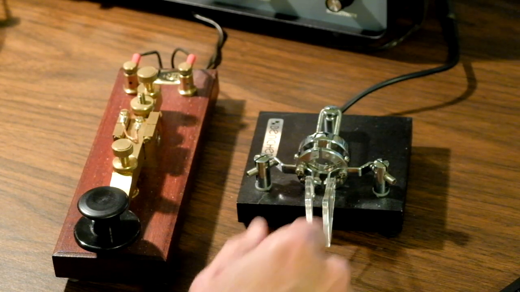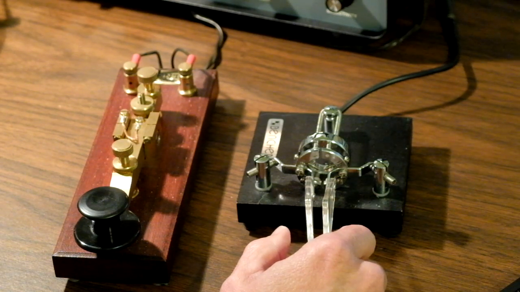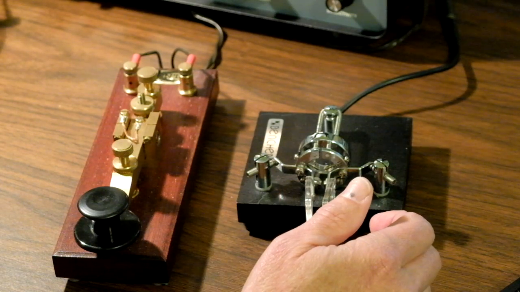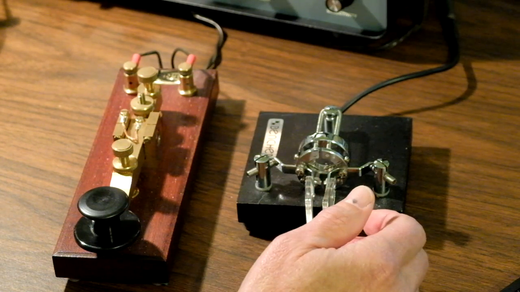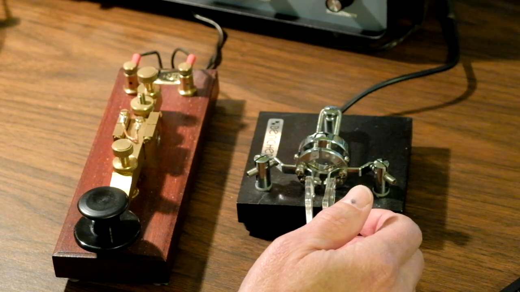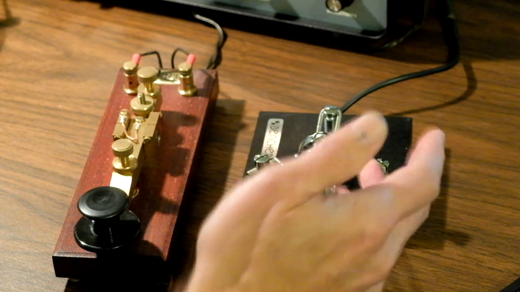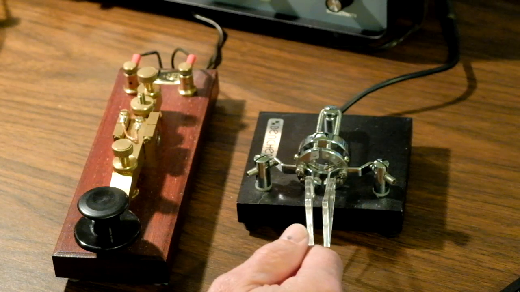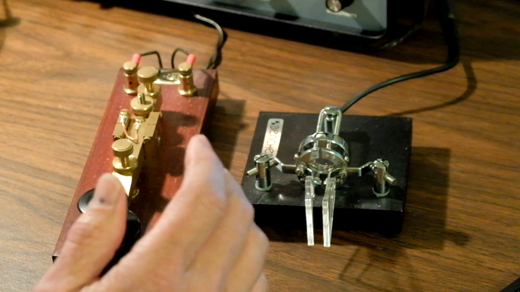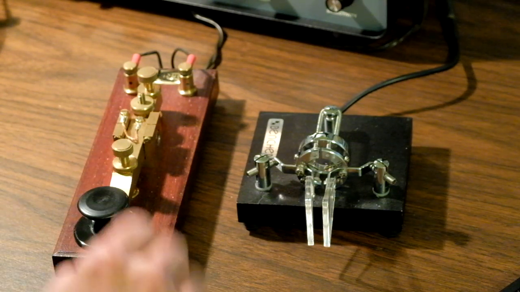Not much motion there. The big difference, and I think the drawback for a beginner with a paddle, is you're doing something different with a paddle than what you're learning to copy in your head. What you're having to concentrate on is when to release the paddle as much as when to press it. So if I'm sending an S versus an H, we're not counting dits, but there is a different number of dits. H is a longer character, and trying to know when to let go is a very different operation than simply making the sound on a straight key.